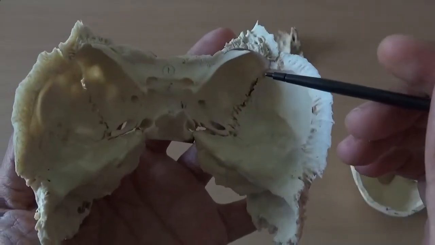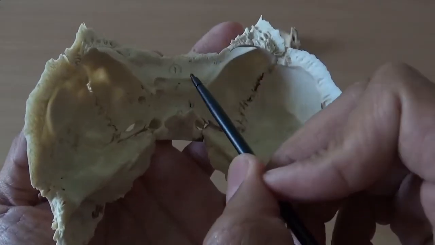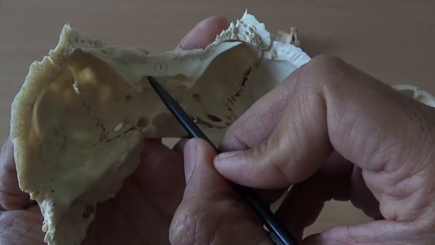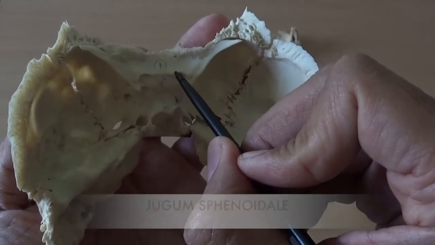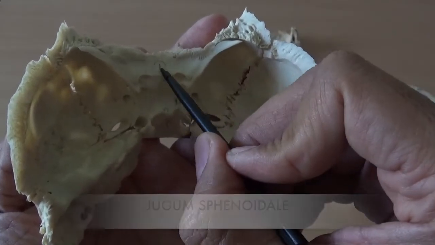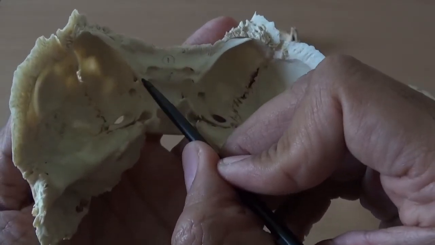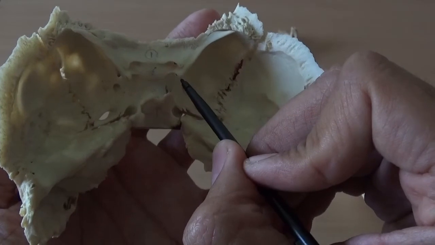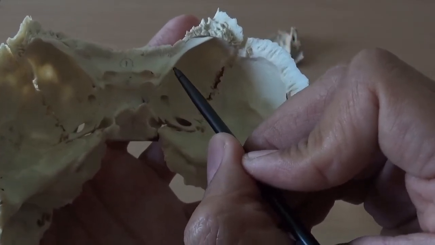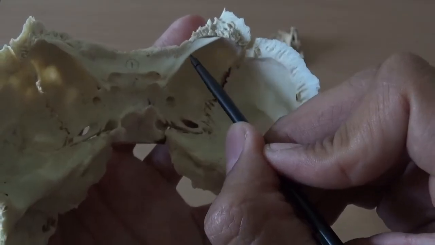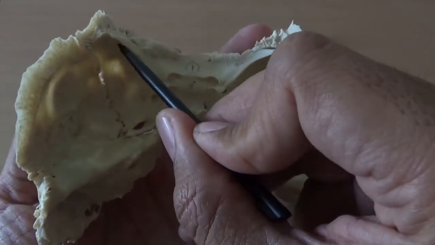Now let's see the boundary of middle cranial fossa. So in the median area, anteriorly it is bounded by posterior margin of jugum sphenoidale. Okay, this is jugum sphenoidale and this is its posterior margin, which is continuous on either side with anterior clinoid process. You can see over here, and that is continuous with posterior sharp free margin of lesser wing of sphenoid. So that is the anterior boundary of middle cranial fossa.